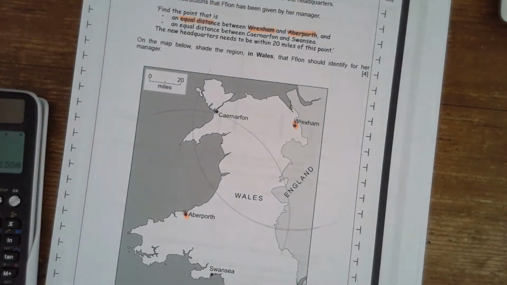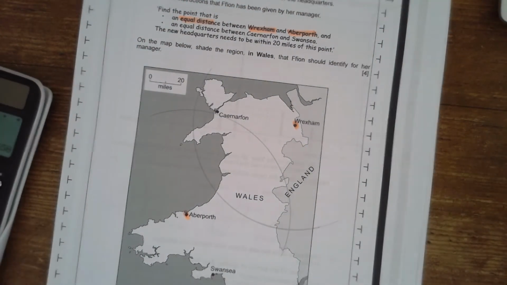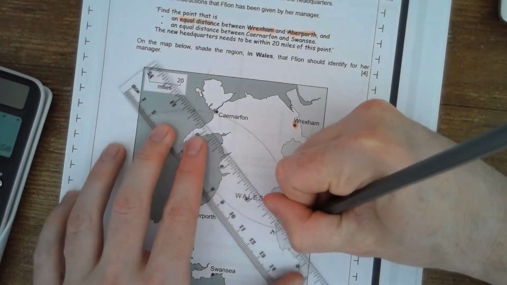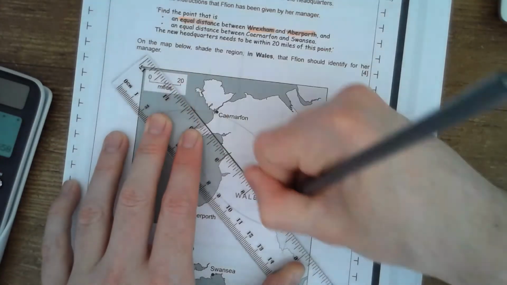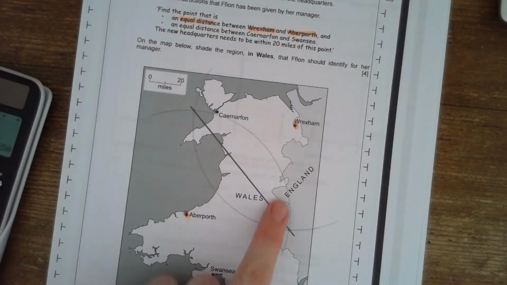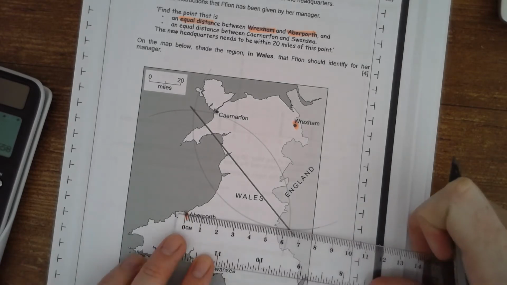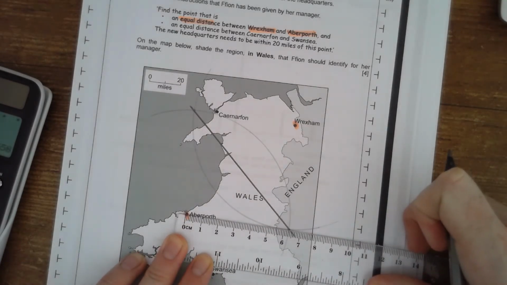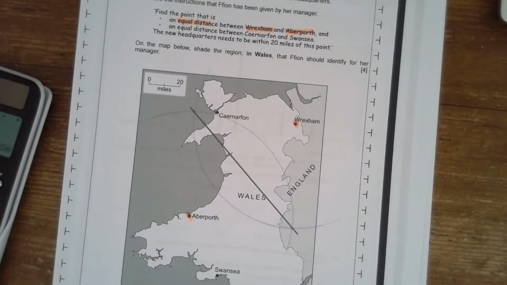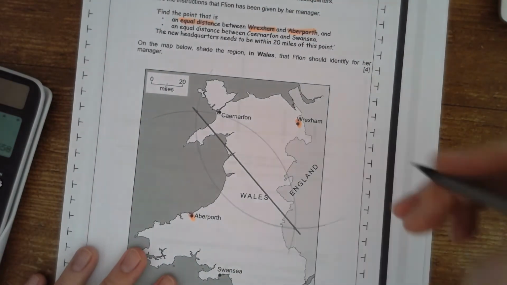Okay? Now, where those two semicircles cross, you get your ruler to line up with that, line up with the other one, and you draw a straight line through the two. Anywhere on that line, it will be the same distance to Aberporth as it will be to Wrexham. Take this point, for example. If I measure the distance from Aberporth over to the line, 6.5 centimetres. If I measure here, it's 6.5 centimetres. So, I've dealt with the first one.